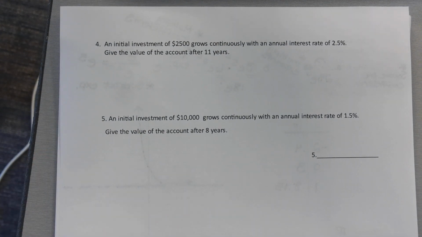Good morning. So we have an initial investment of 2,500 that grows continuously. So should I use the equation with P and E, or should I use the equation without the E? P and E. Sorry. You knew what I was actually thinking. I think you read my mind for a second because I was thinking about the other equation at first.